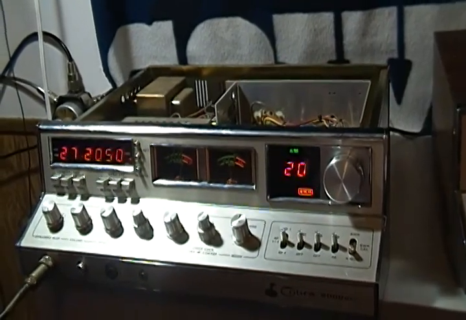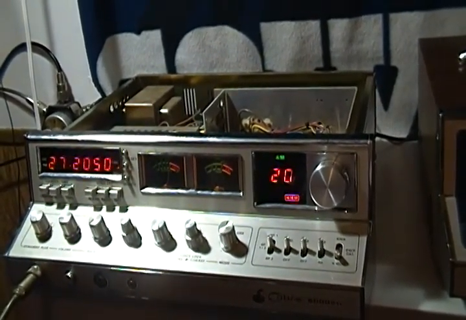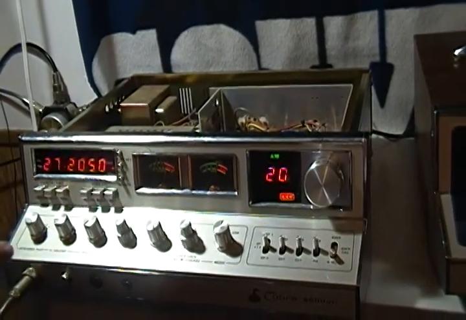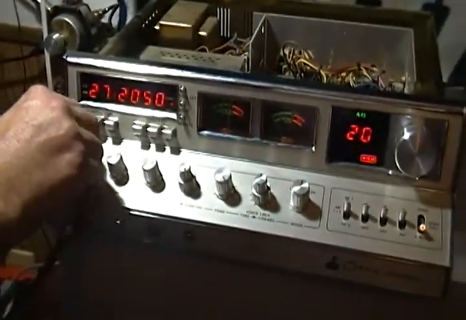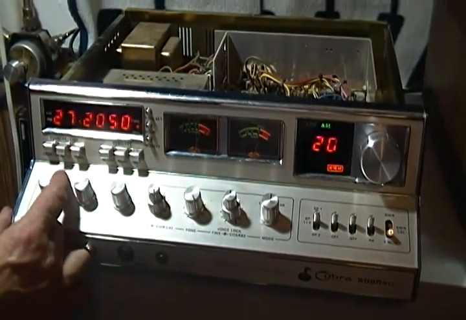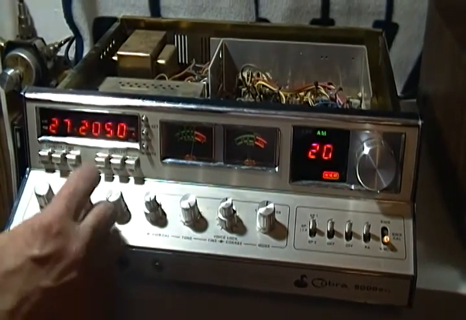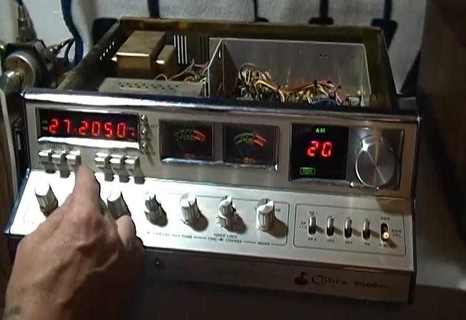So as you can see, I have shown you just about everything on the front of it. The first knob is mic gain, which now you see the needle is not moving as I'm speaking, but as I turn it up, now you see the needle moving. This is the volume. I am going to unkey so you can hear static.